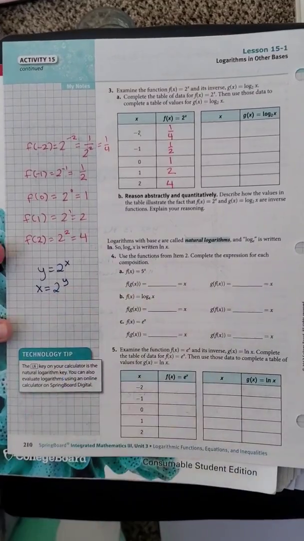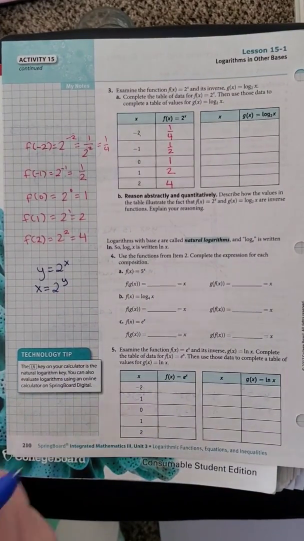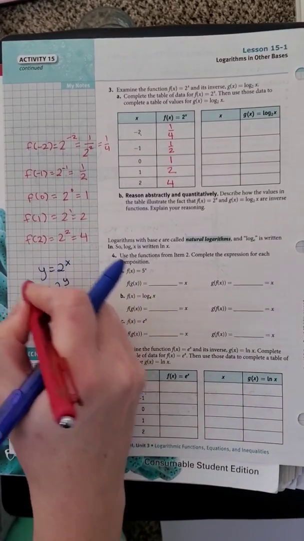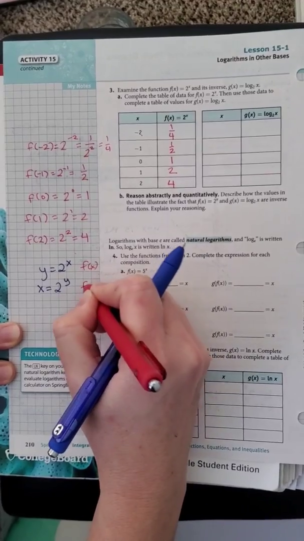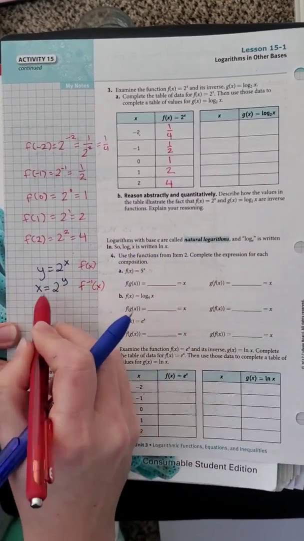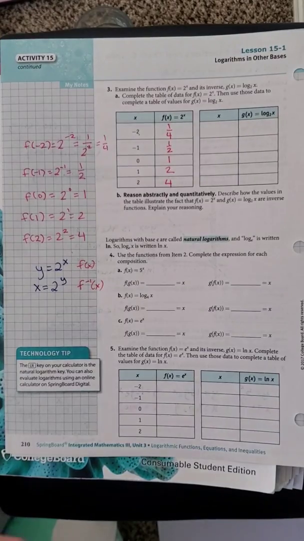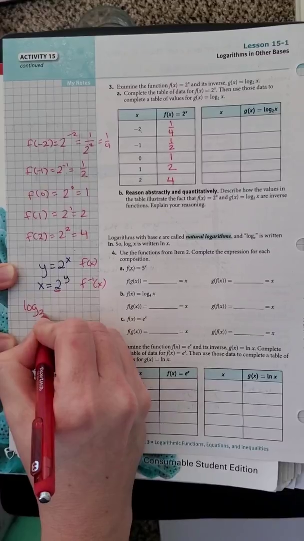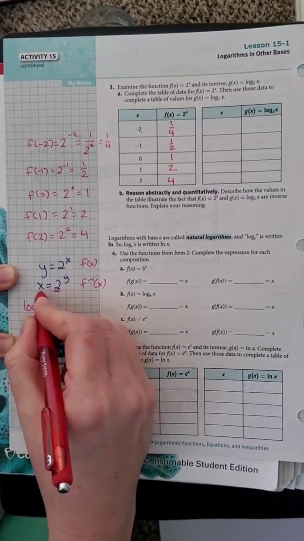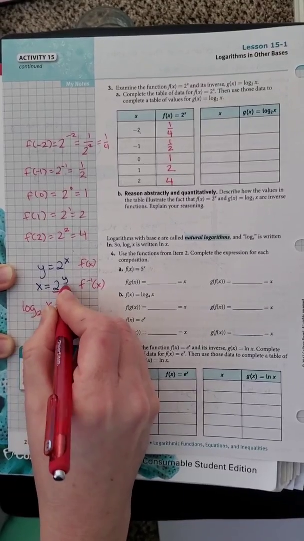Again, I haven't learned how to solve that yet. I do know how, but you haven't learned. And so my inverse function would be this function, right? So this is like f of x, and this is like f inverse x. Now we're going to rewrite this as a log using the hook method. So remember, the base is 2, log base 2 of x equals the exponent.